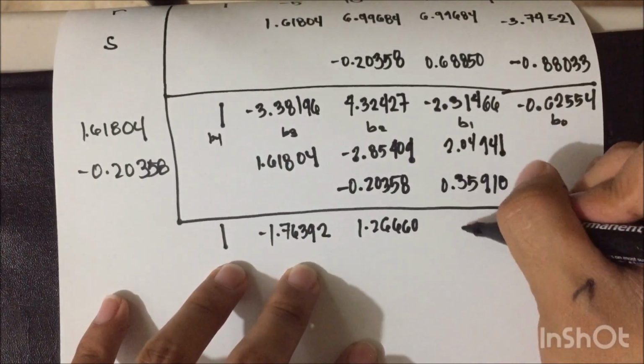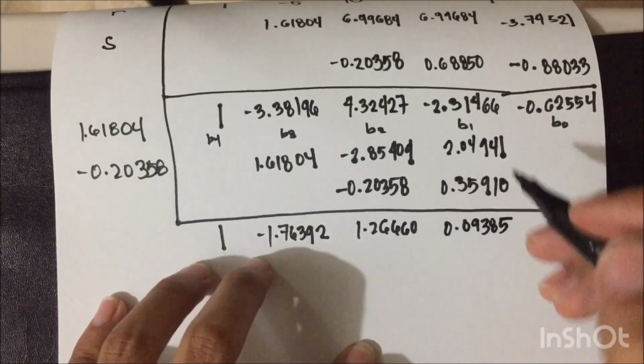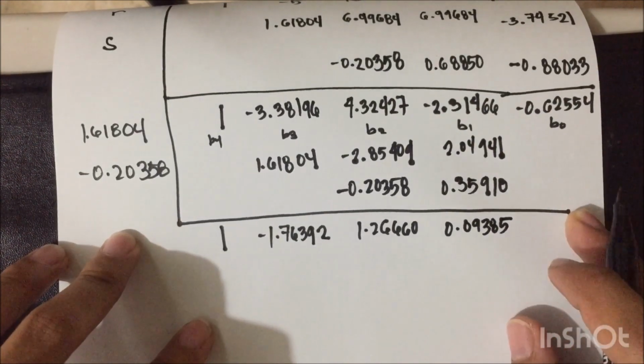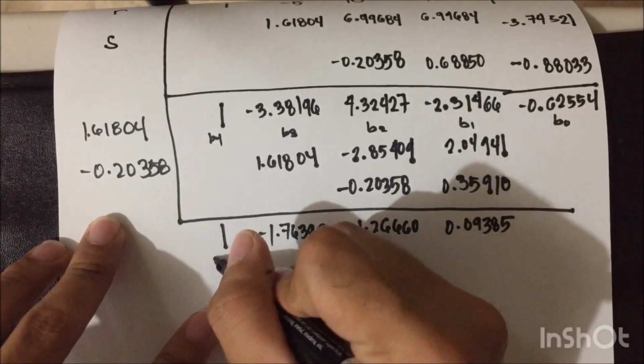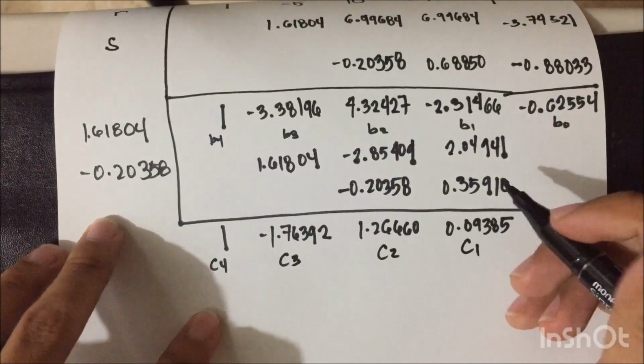And sum ng values ito is 0.09385. Then again guys, stop na tayo sa C1 kasi hindi naman natin gagamitin yung C sub 0. So we label this C4, C sub 3, C sub 2, and C sub 1.